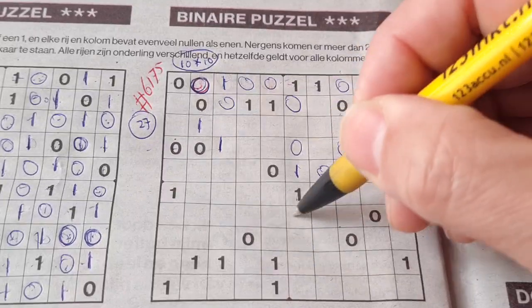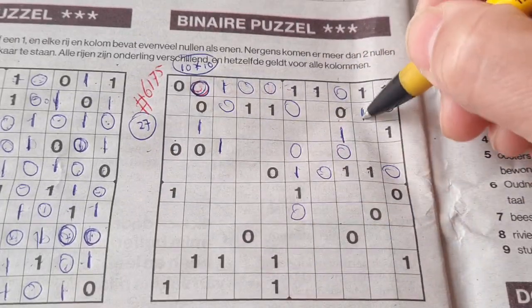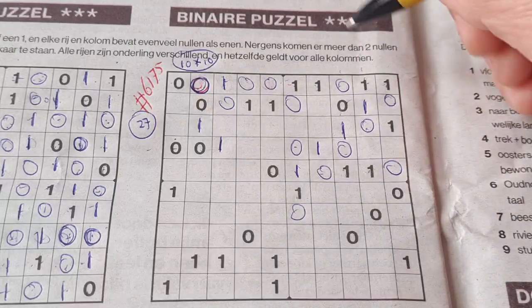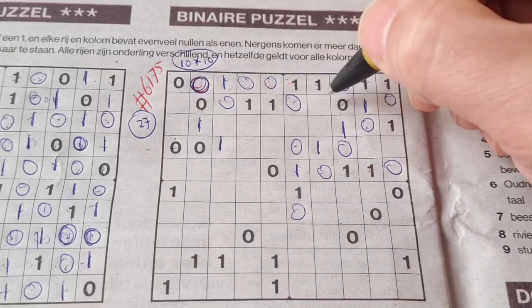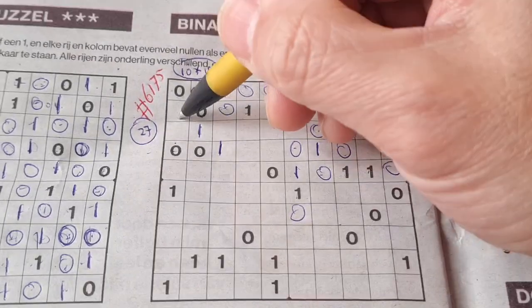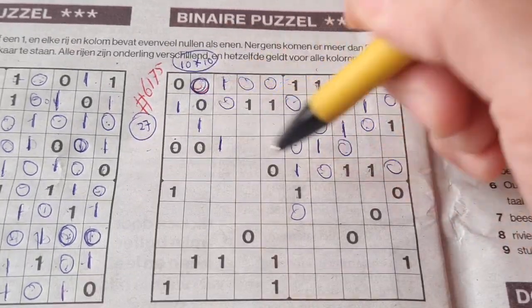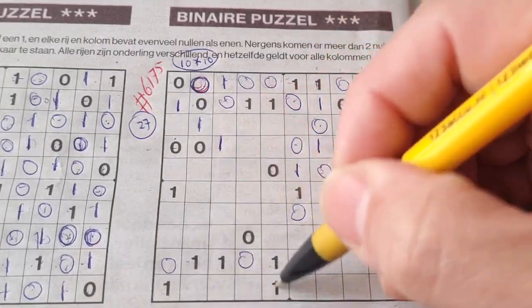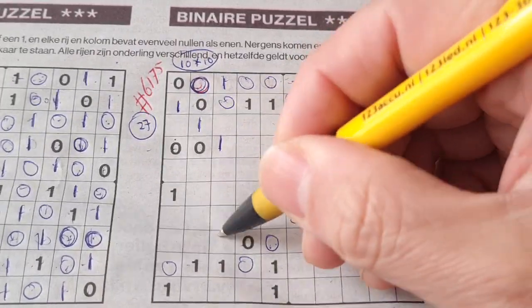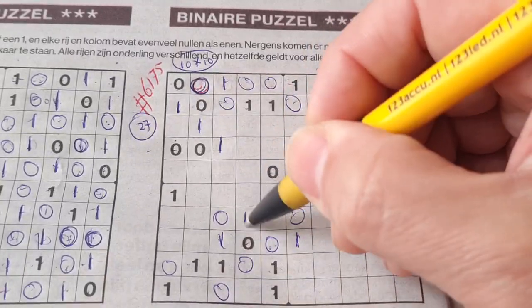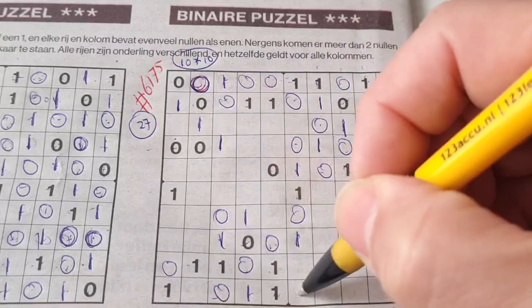Double 1, here no, there no. Between 2 O's comes a 1. Double 1, here no, there no. Between 2 O's comes a 1. Between 2 O's comes a 1. Double 1, here no, there no. Double O, here 1, there 1. Double 1, here no, there no. Double O, here 1, there 1. Double 1, here no, there no.